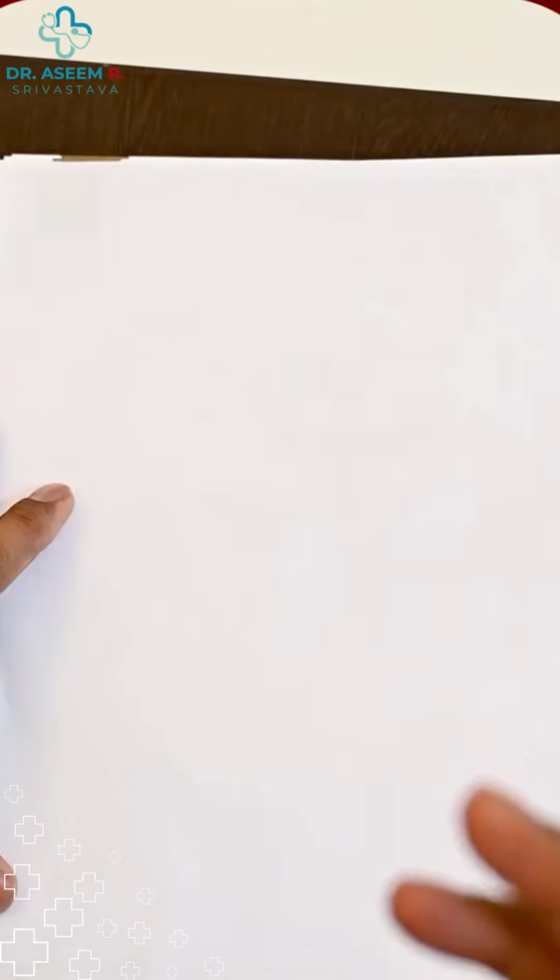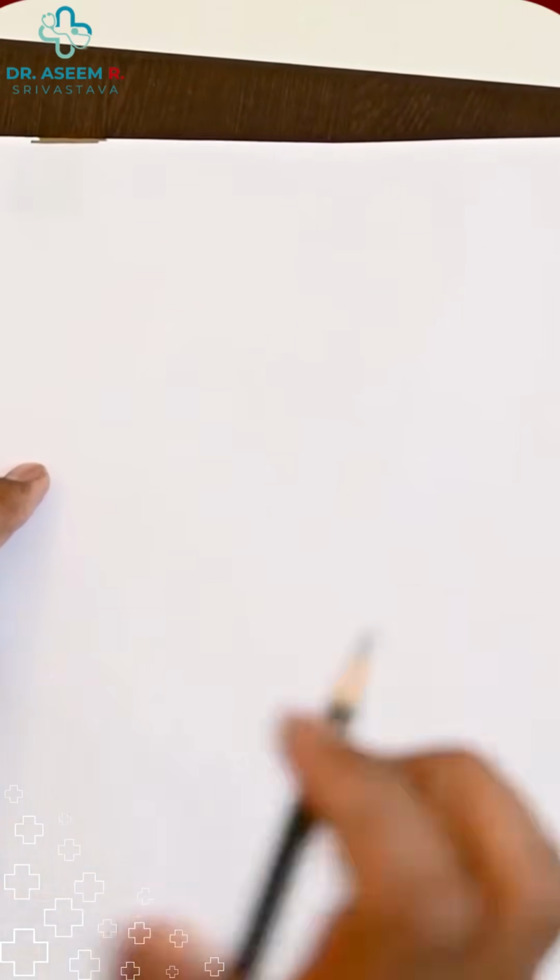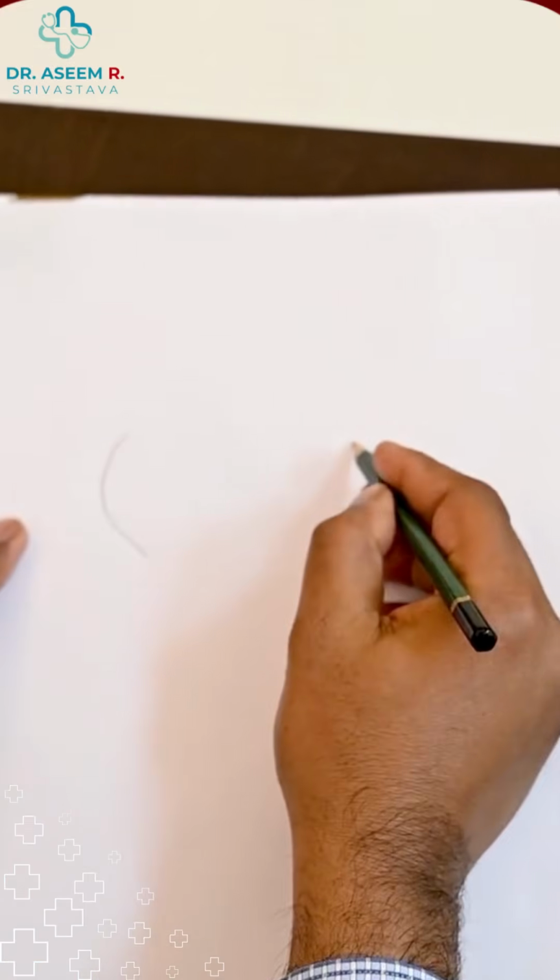Today let us talk about VSD, a simple heart condition in children. Using a diagram, I will first explain what a VSD is, then we'll go to the symptoms and finally what the treatment is. If you look at a normal heart, there are 4 chambers, 2 on the right side and 2 on the left side.